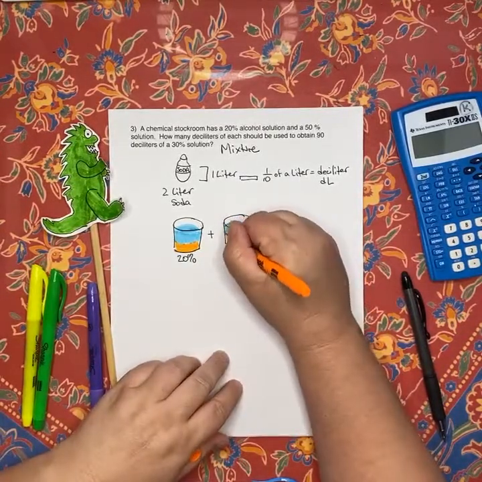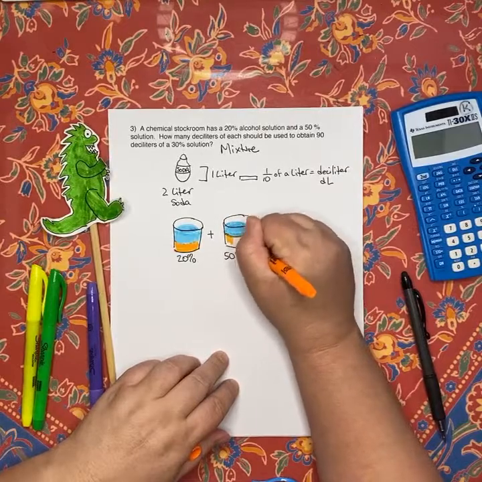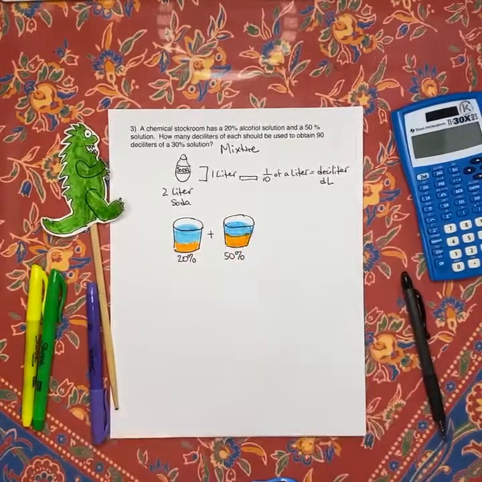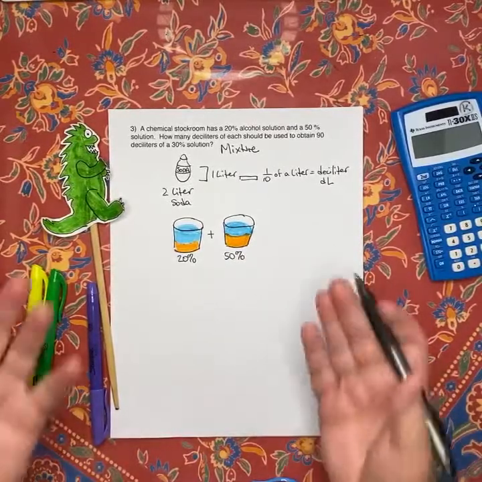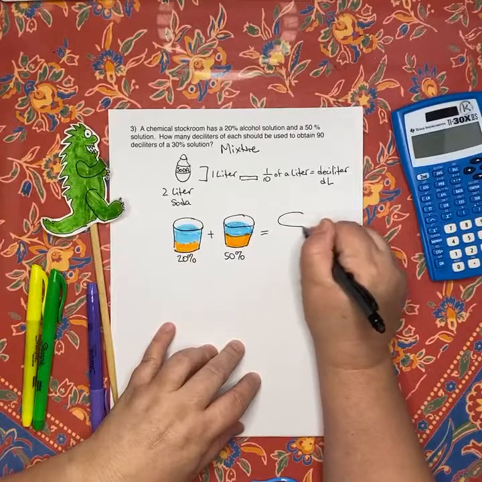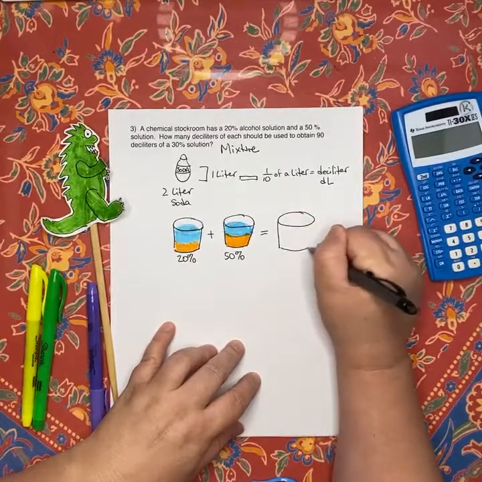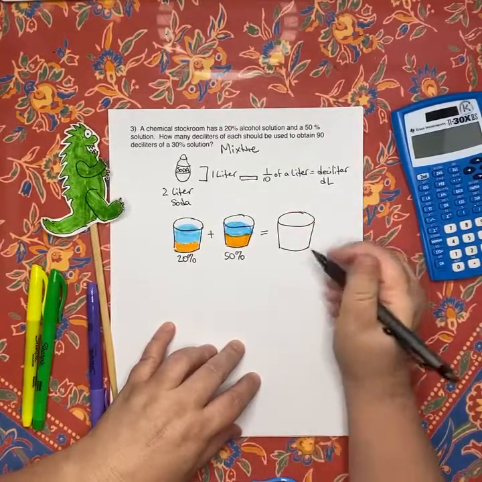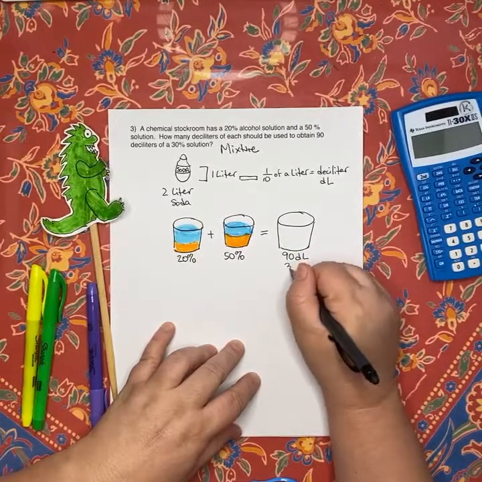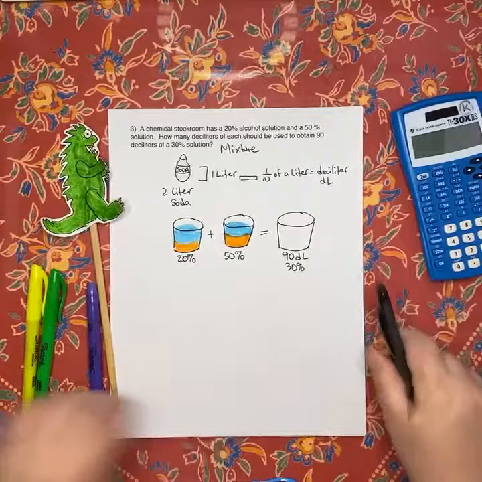And we're going to end up with a much larger beaker, and we want 90 deciliters of a 30% solution.